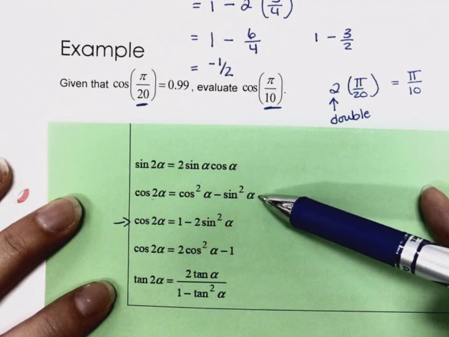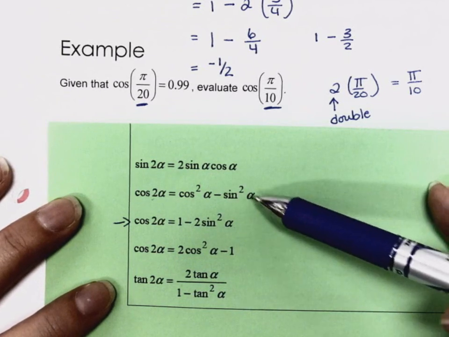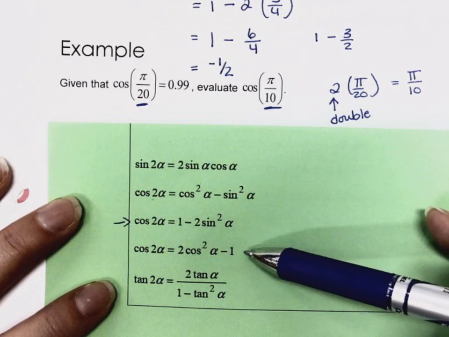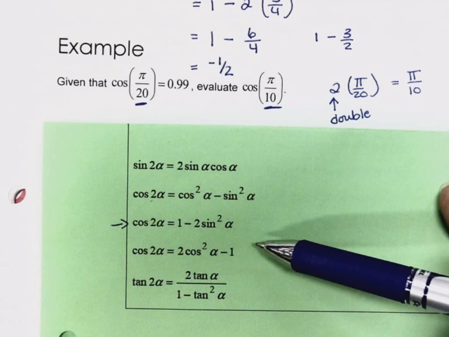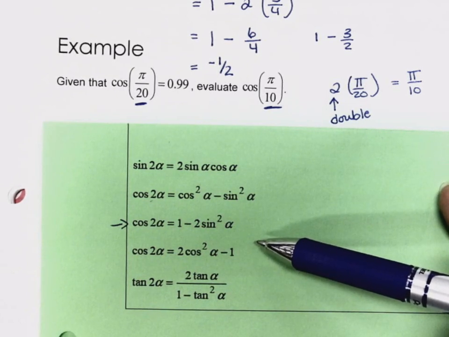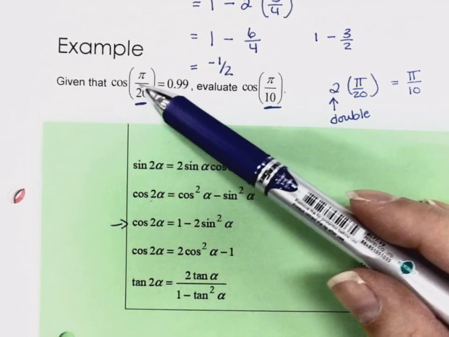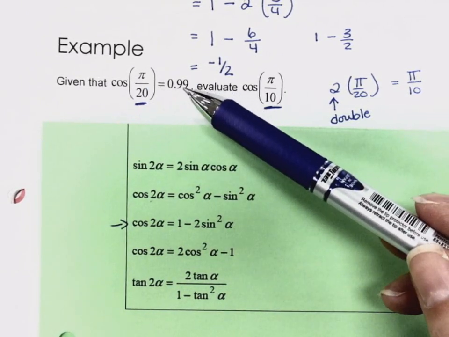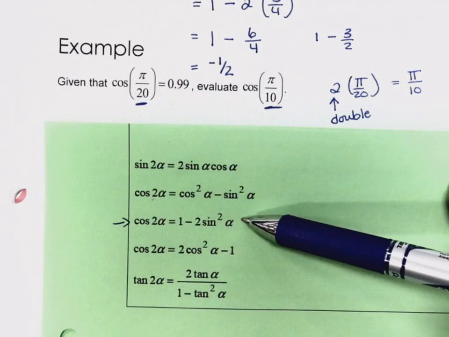Can I use the first option? No, because it also has a sine in it. What's the only one I can use? The third one, because it's the only one that just has cos in it. So I have to be purposeful with the one that I pick. Now, this could have switched. This could have said sine of pi over 20 is equal to something. Then we would have been purposeful in picking that second one again.